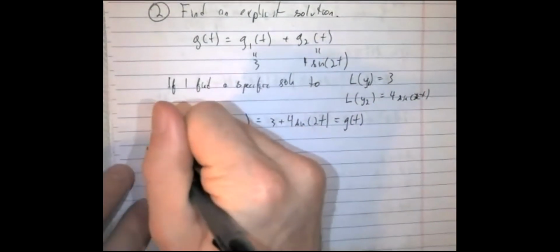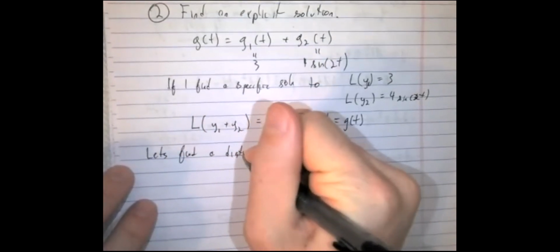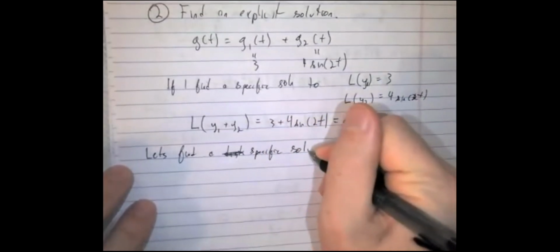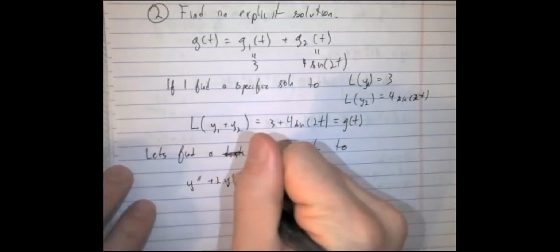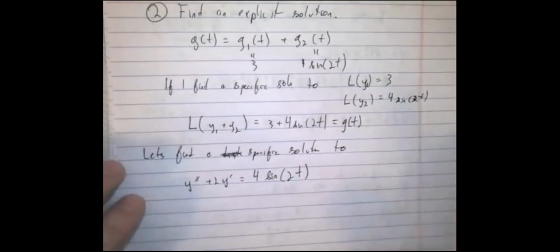Okay. Let's find a distinct solution, or a specific solution to y double prime plus 2y prime is equal to 4 sine of 2t.